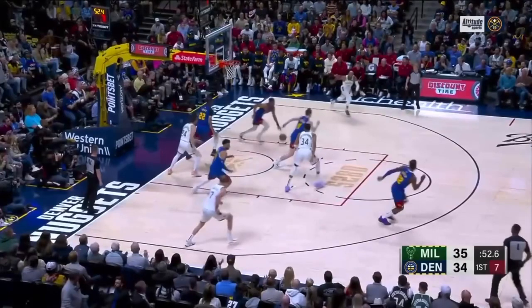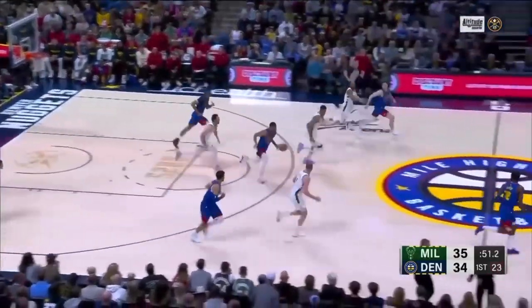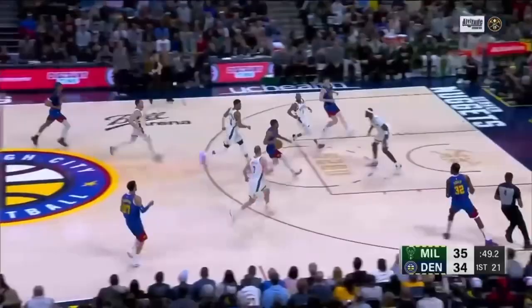If you're Giannis here, you have got to sprint back. It is humongous that you stay ahead of the ball. With this effort level, there's no reason Bruce Brown should be ahead of you, but now you're out of the play.